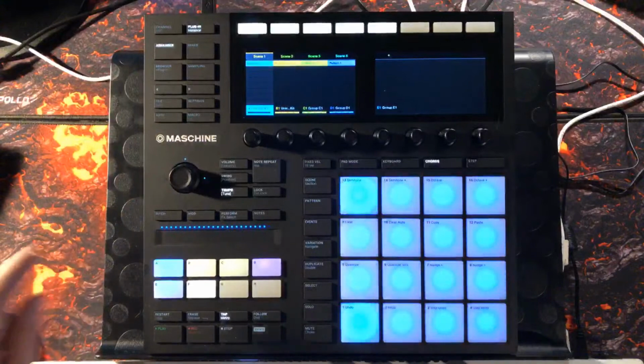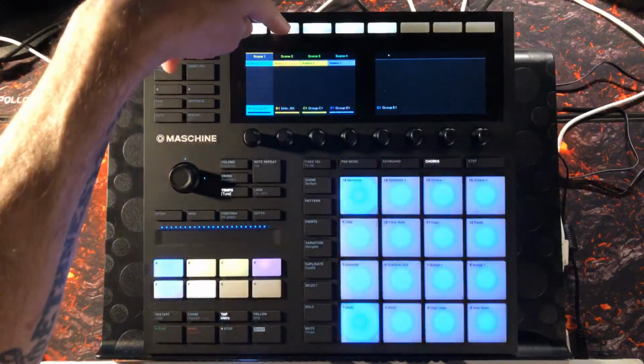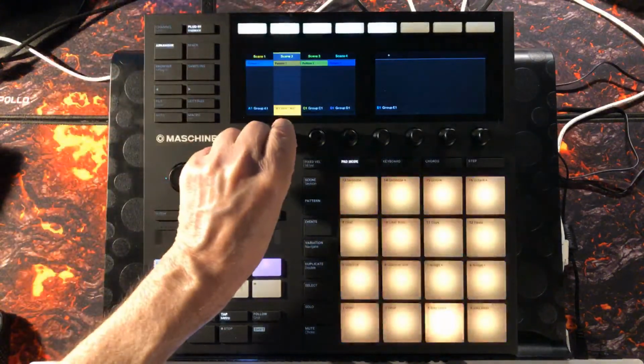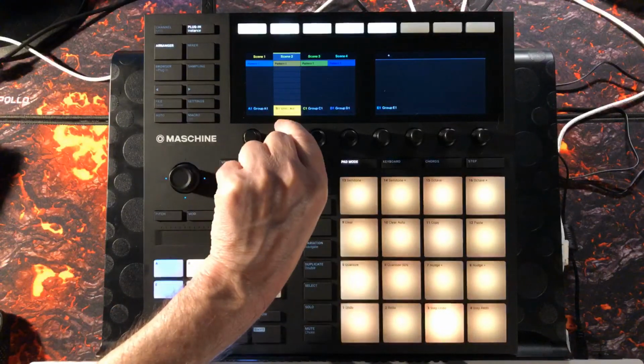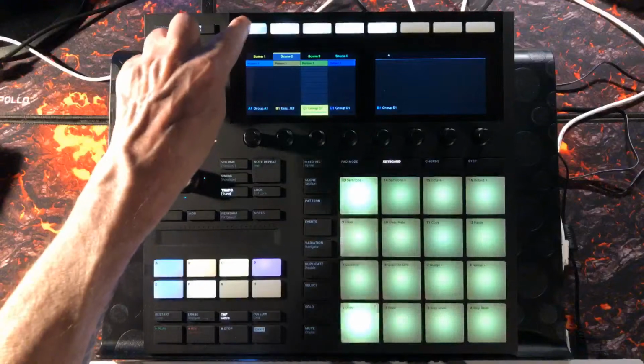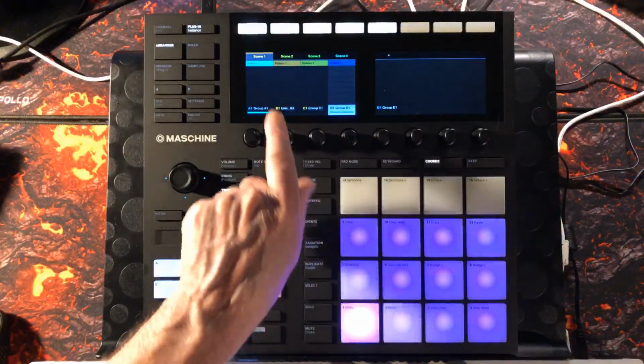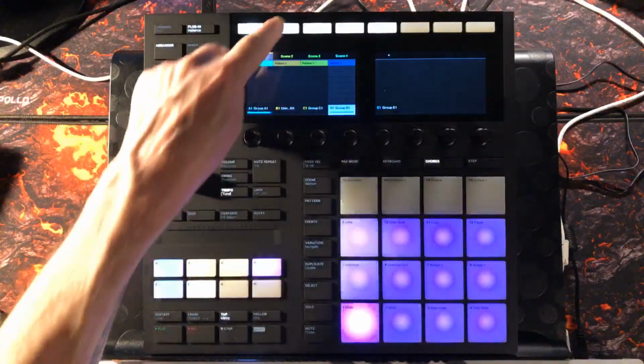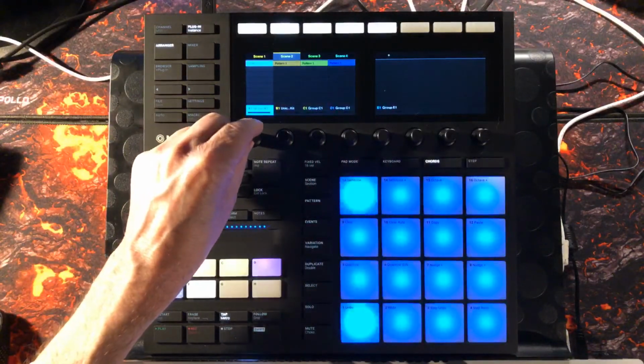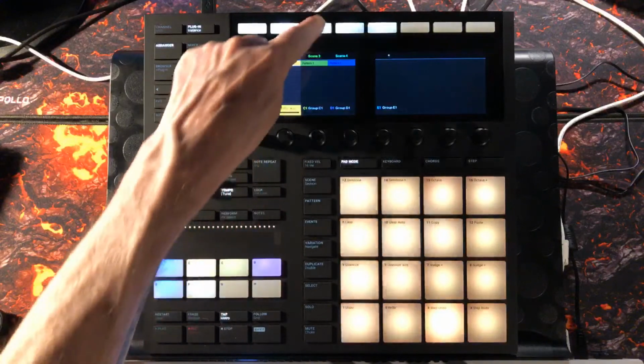I'm gonna go back to scene 1, but on scene 2 here, I am going to switch off all the patterns. Go back to scene 1. I'm going to switch off all these patterns for the other 3 scenes, and I'm going to go to scene 2. I'm going to switch on this pattern and this one. I'm going to go to scene 3.